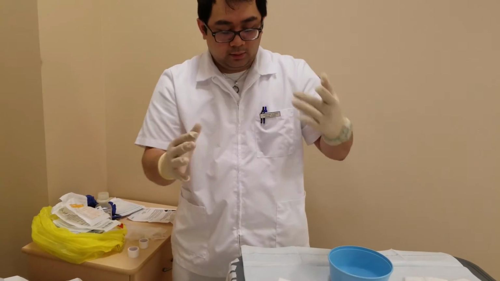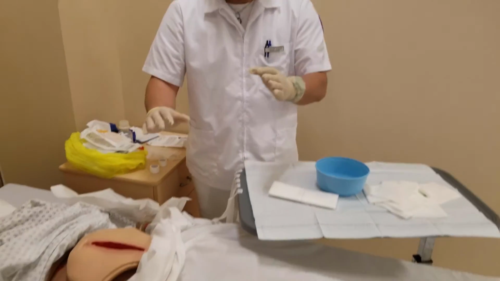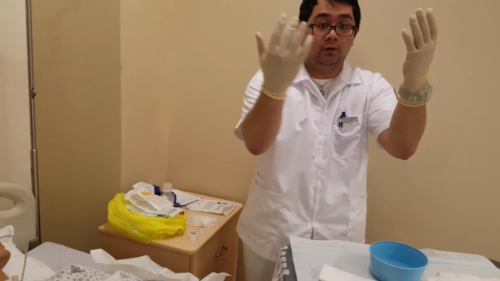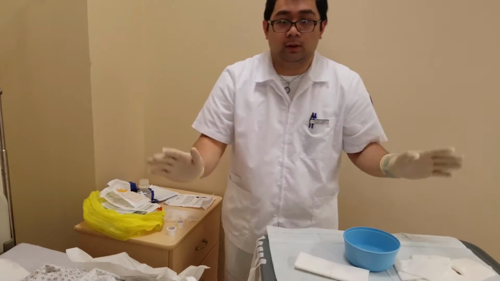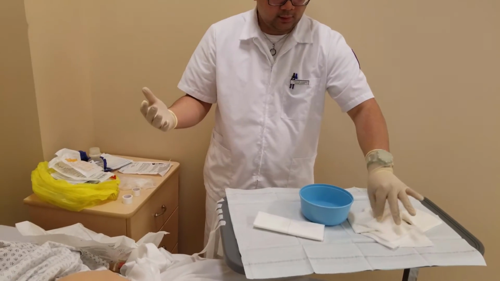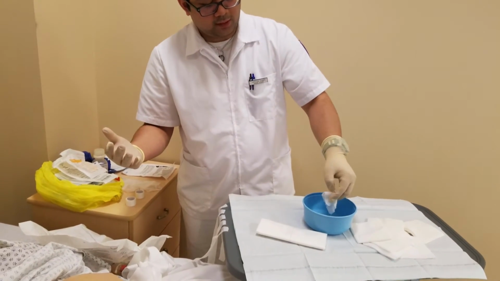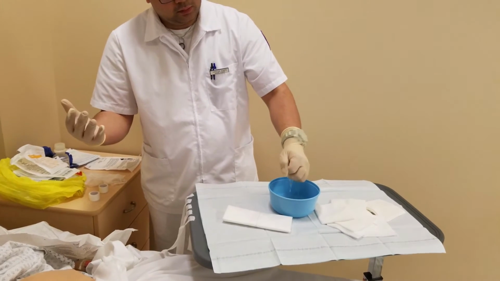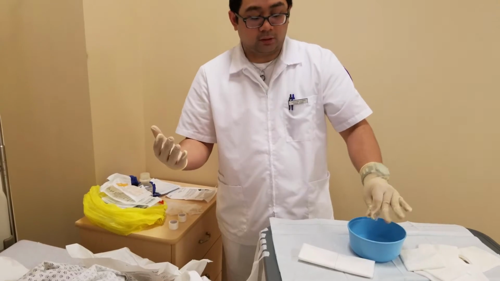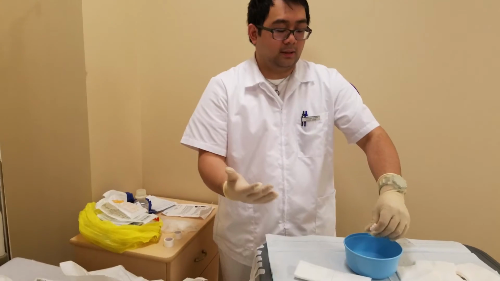Okay. Now we're ready to handle the wound with sterile technique. So hands above the waist, no back against the sterile field whatsoever. So our first step, we're gonna take sterile gauze, dip it into our little sterile basin, and we're gonna wring out the water. Make sure it's not dripping, because if it drips all over the sterile field, it ruins sterility.